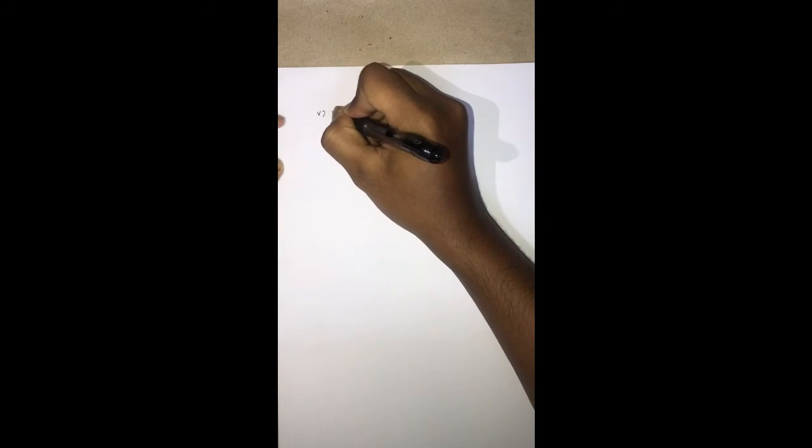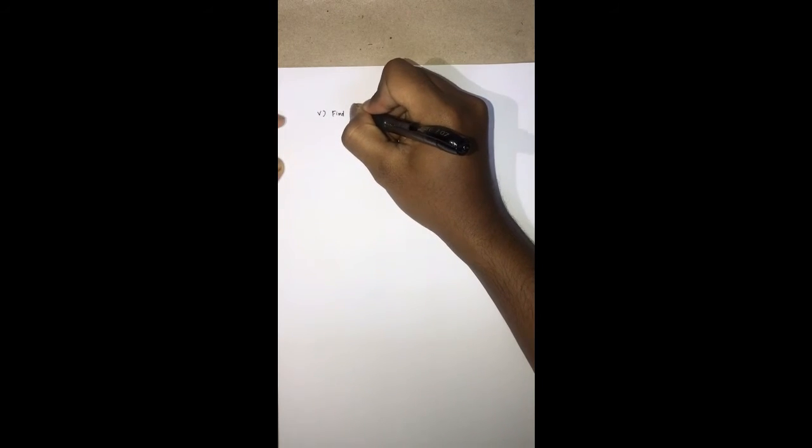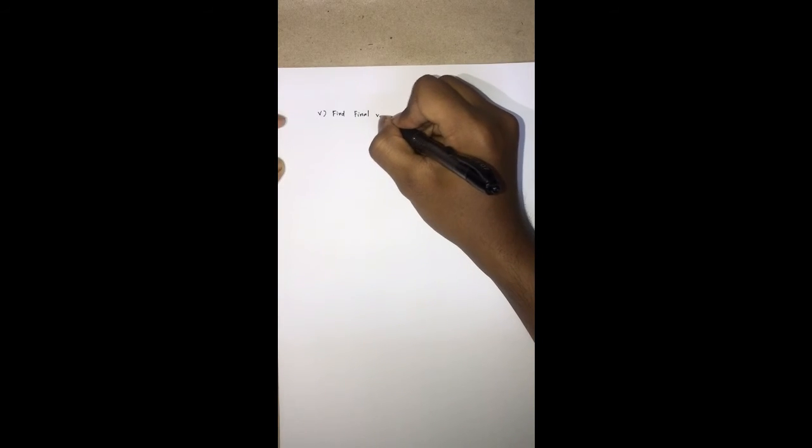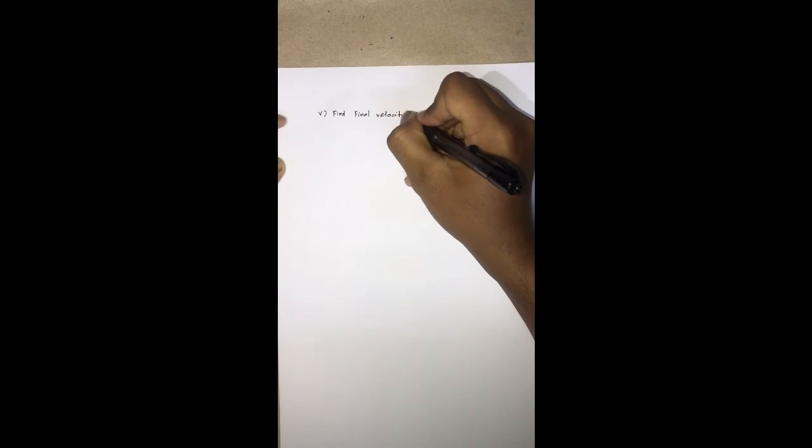In a softball game, there will be a collision between the ball and bat. So here the question asks us to find the final velocity of the ball and its direction. In this question, we must know that velocity only occurs in the x motion.